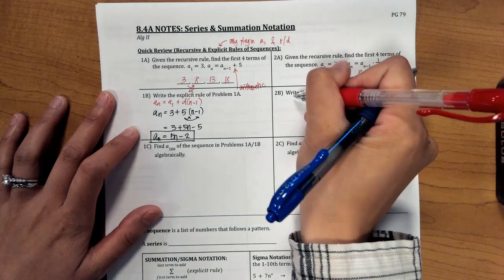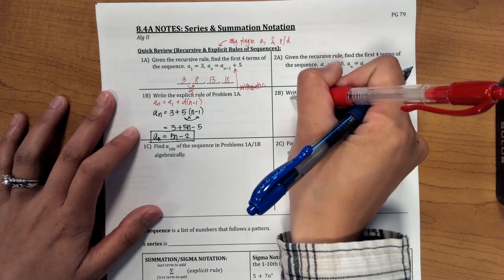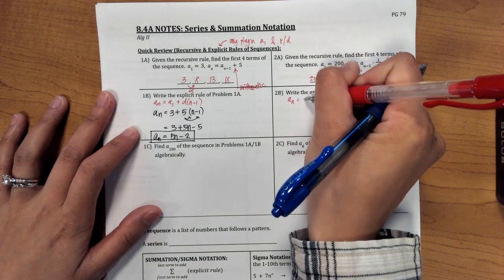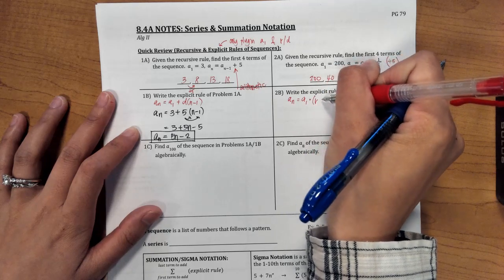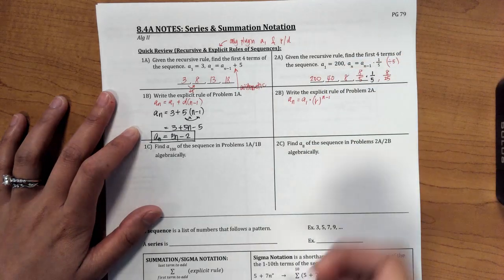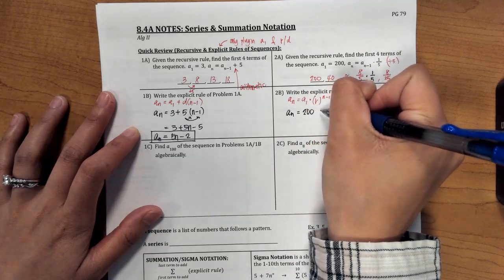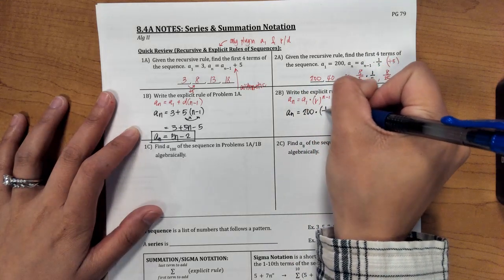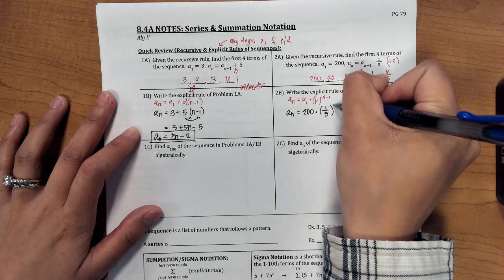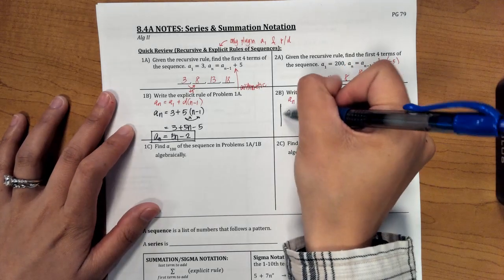So since this one is geometric, we're going to use a sub n equals a sub 1 times r to the n minus 1. And so we have, first term is 200, my rate of multiplication is 1 over 5 to the n minus 1, and we're done.